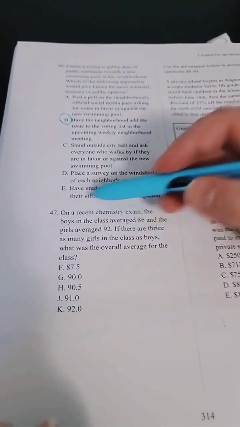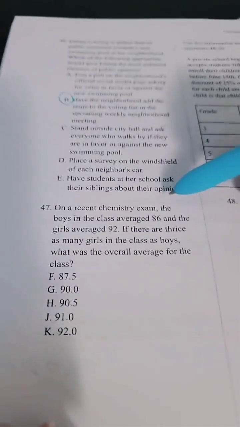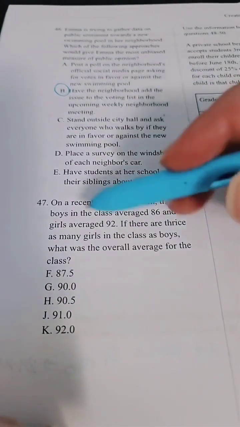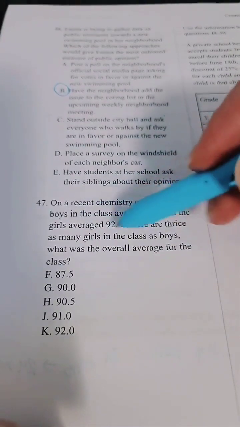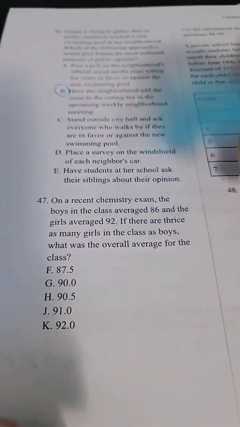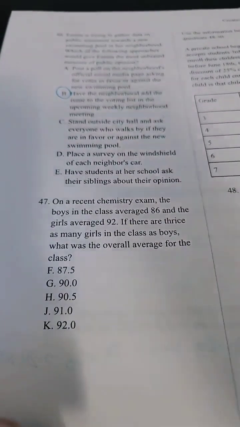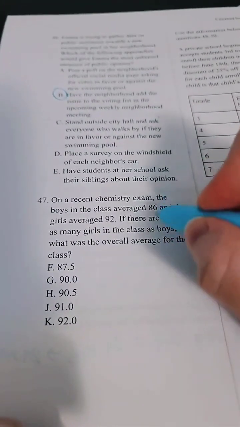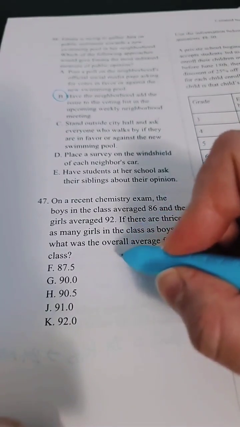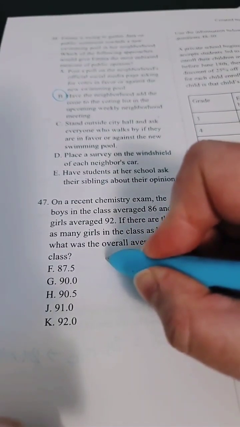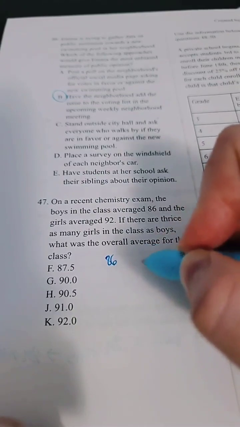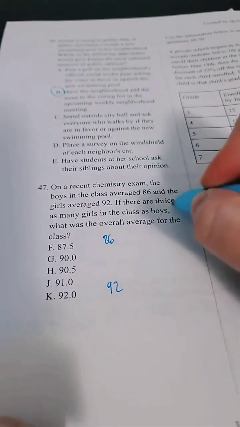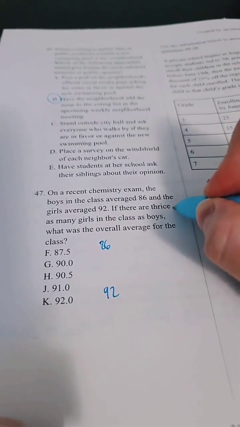So then we have 47. On a recent chemistry exam, the boys in the class averaged 86 and the girls averaged 92. If there are thrice as many girls, which means 3 times as many girls in the class as boys, what was the overall average for the class? Okay, so the boys have an 86 average, and the girls have a 92 average. And there are 3 times as many girls in the class as boys.